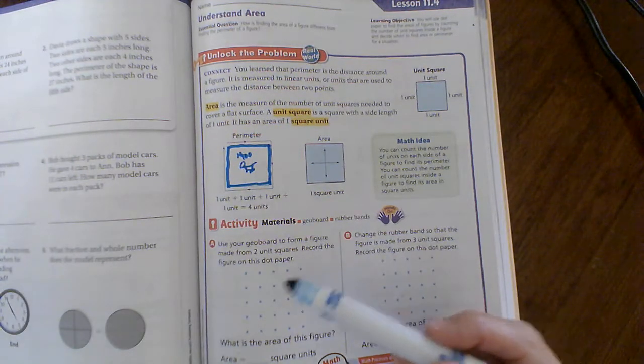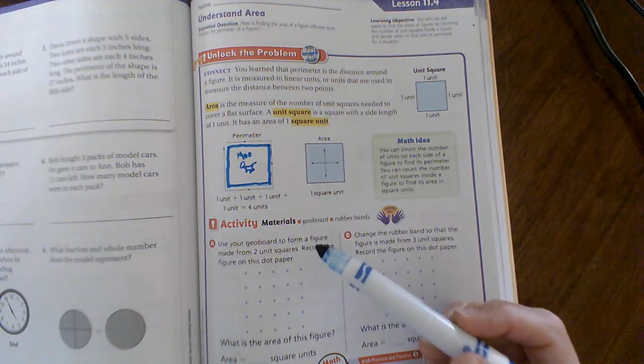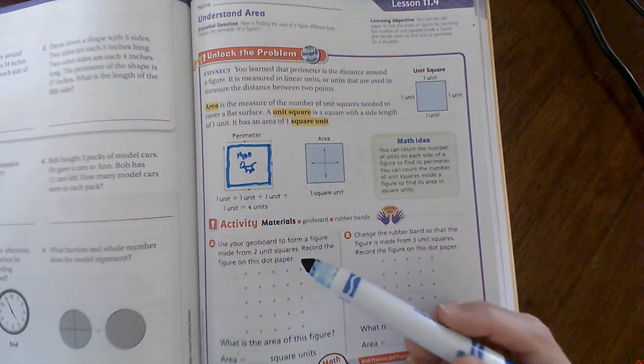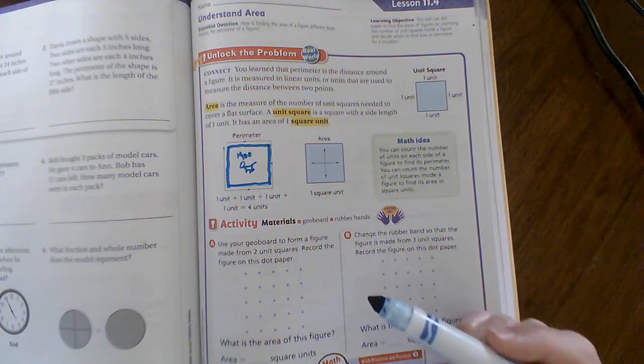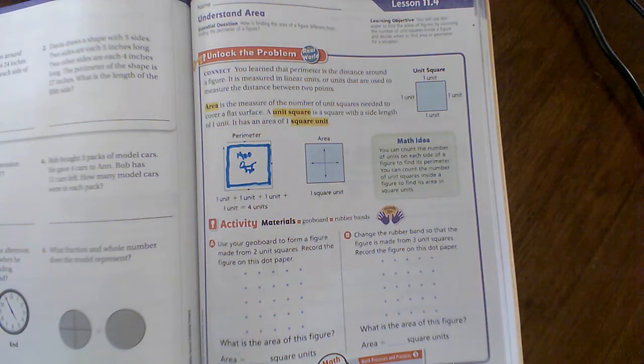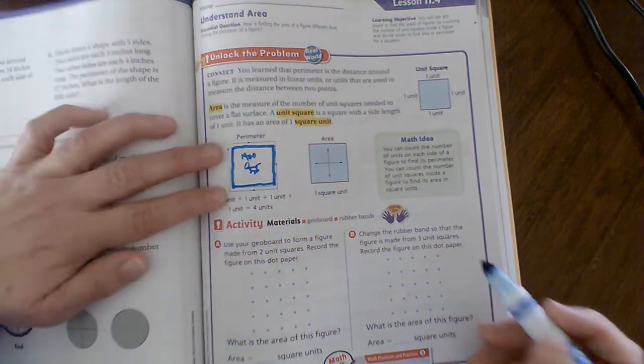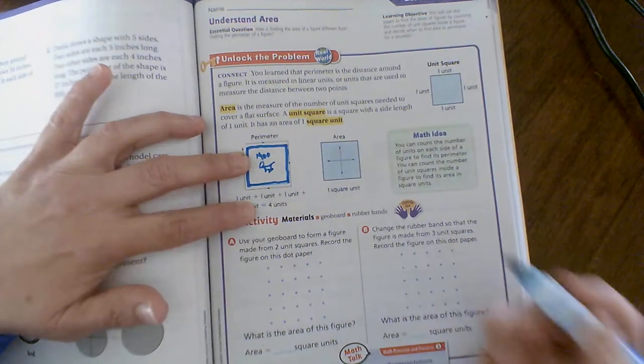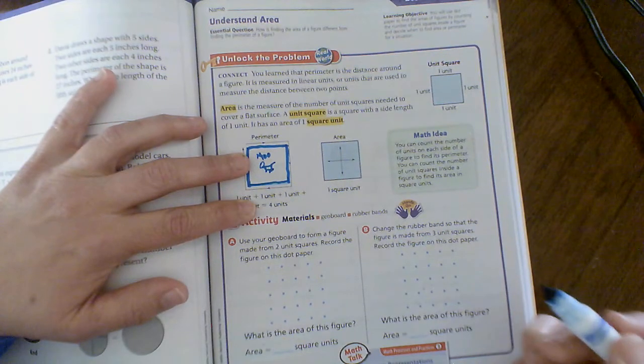Okay, now it says use your geoboard to form a figure made from 2 unit squares. Now, you can go back to Symbaloo and use the virtual geoboard, because I doubt you have one at home. If you do, that's fabulous. But if you don't, it's fun to practice on the geoboard. Okay, so let's look here. We're going to form a figure made from 2 unit squares.